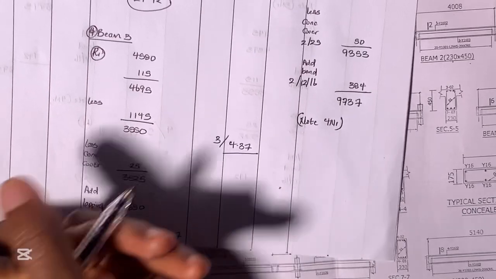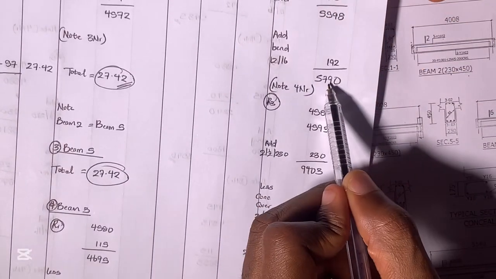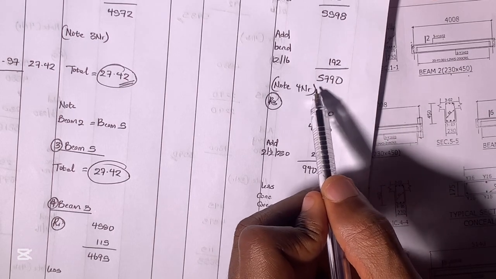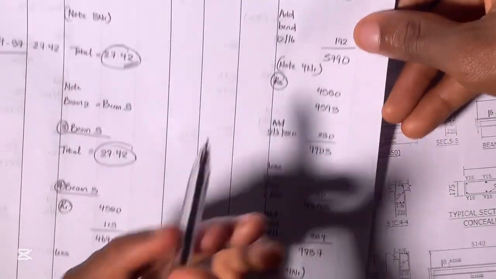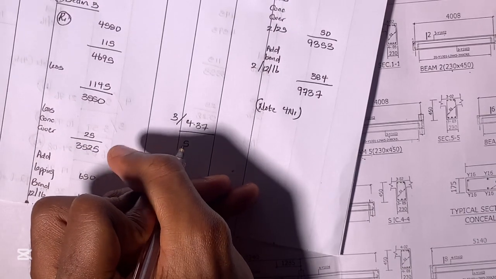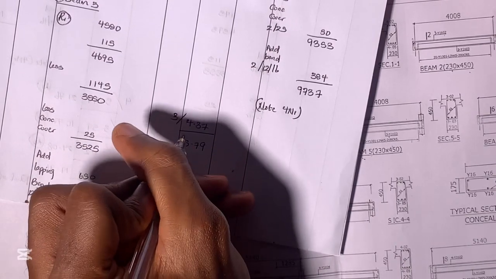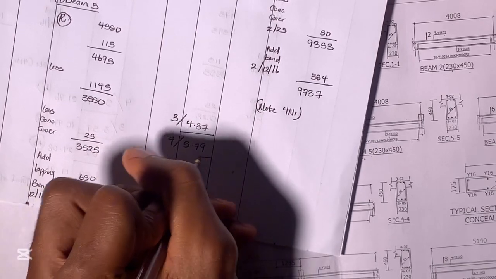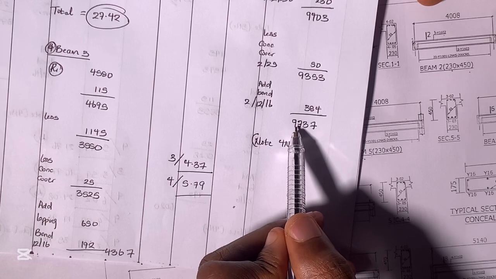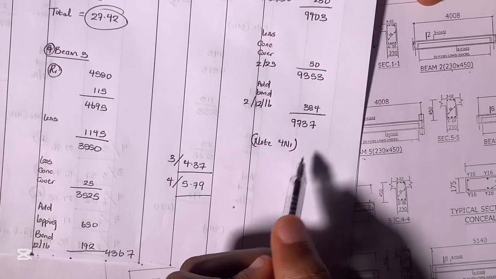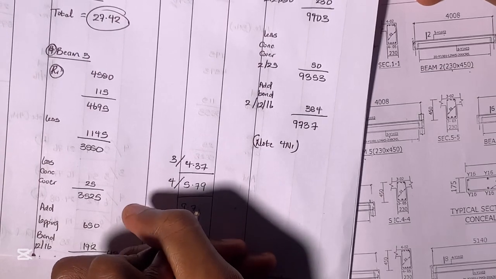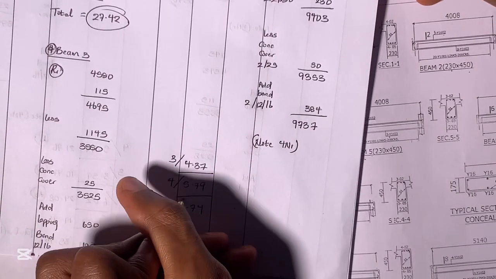And then you close. The next reinforcement, the length is 5,790. So you convert it to meters and multiply it by the number. So we're going to have 5.79 multiplied by 4 in number. And then the last one, the longer one, 9,737 converted to meters, which is 9.74. And they are 4 in number.